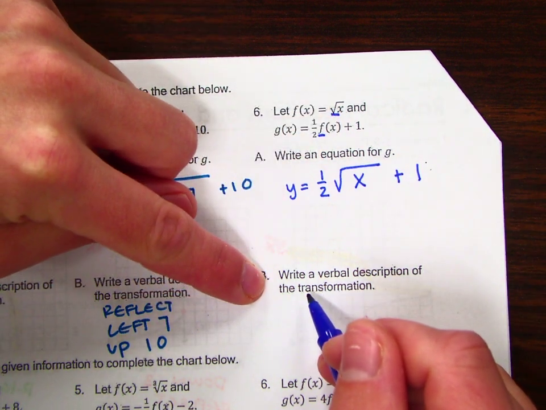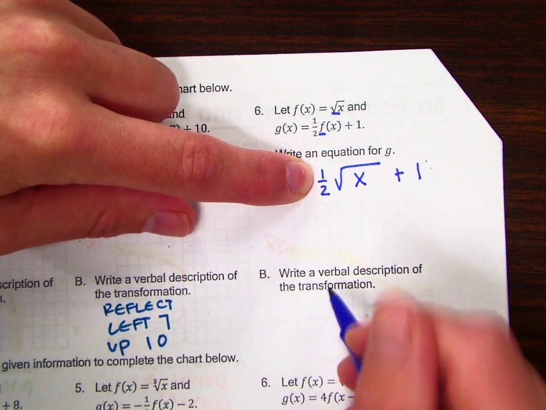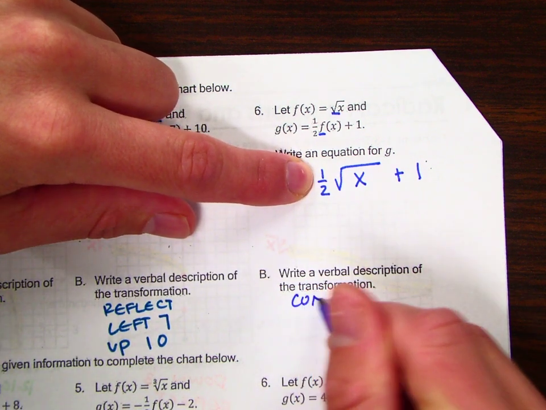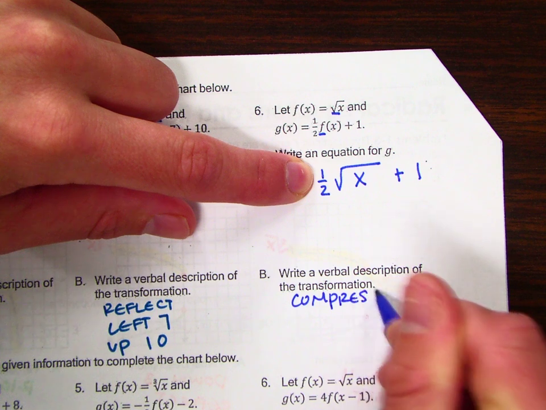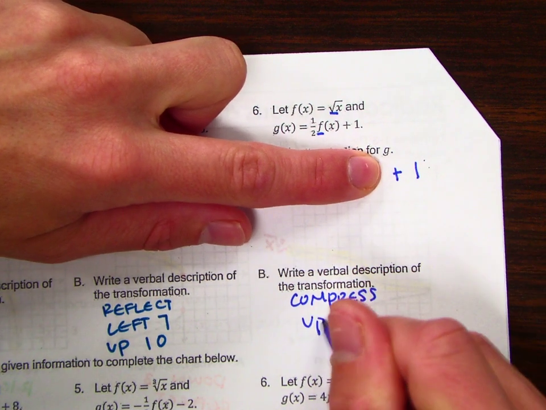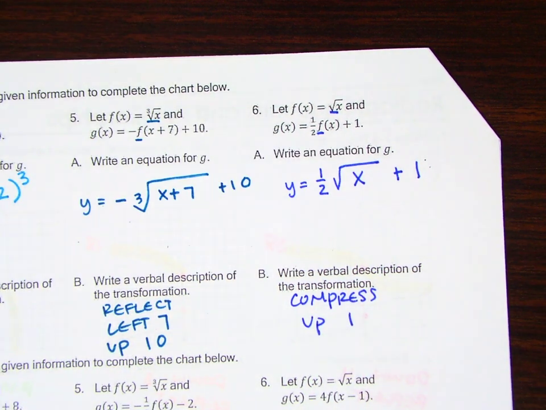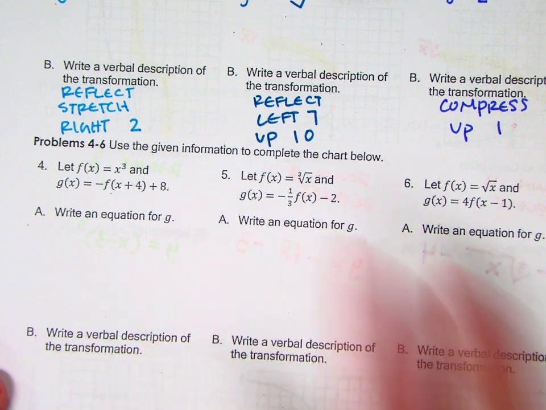Now for your descriptions, because 1/2 is less than 1, it is going to compress. And then the +1 on the outside is going to go up 1. There is no negative on this one, so there is no reflection. All right, pause your video, try your 4, 5, and 6.